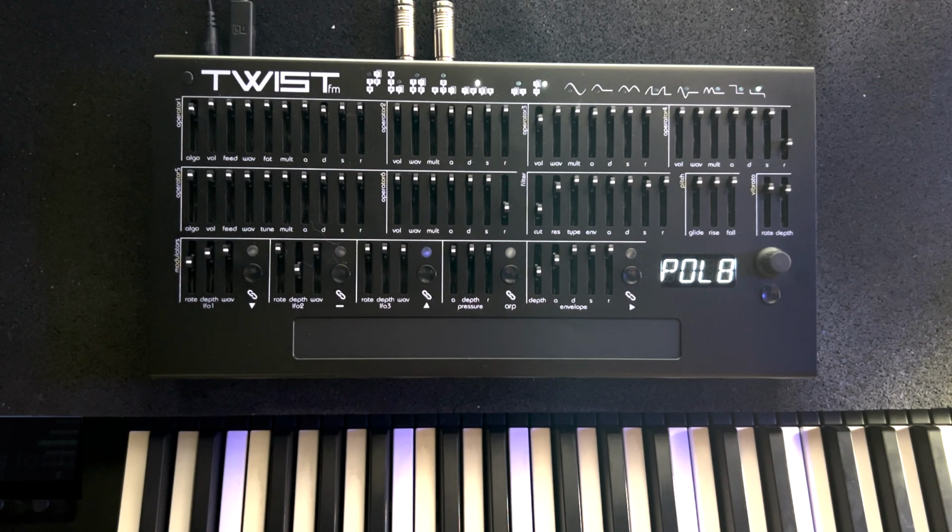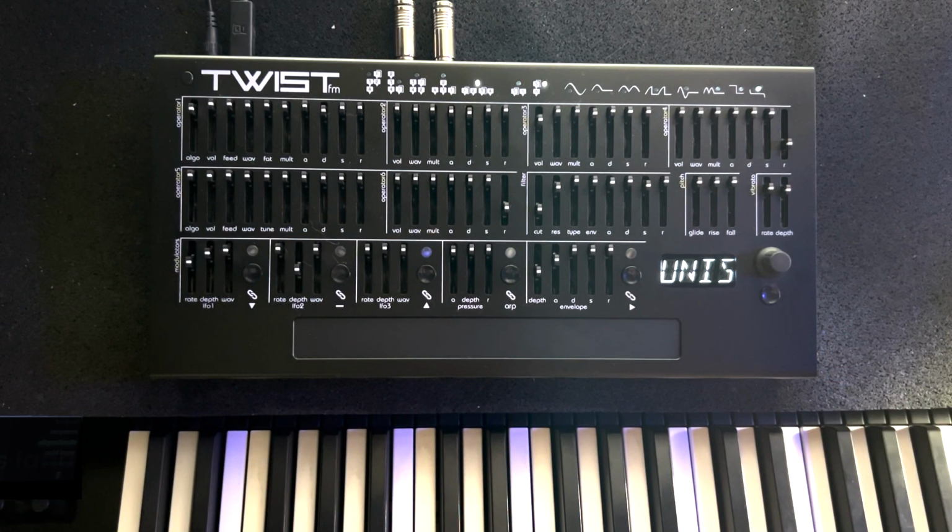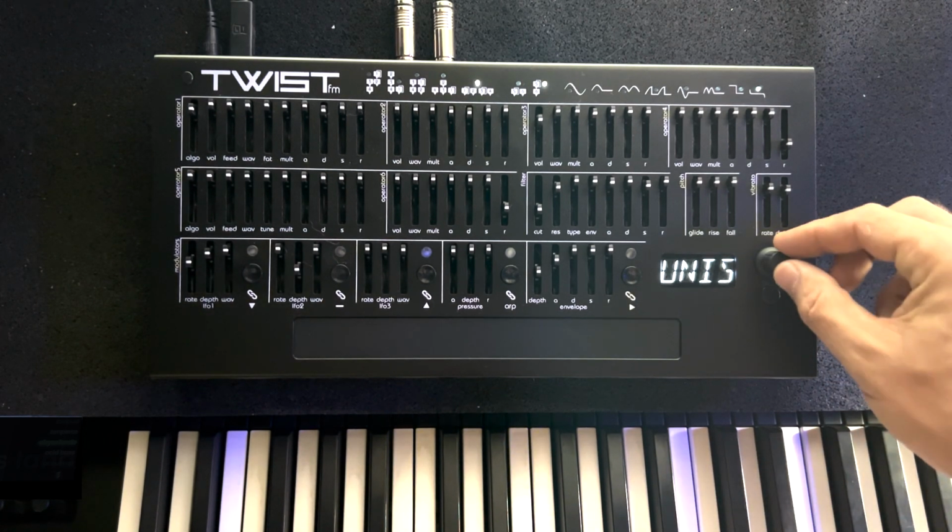The voice menu allows you to select the voicing mode. In Poly 8 mode, all the voices are available to play individually. In unison mode, TWISTfm becomes a monophonic instrument, triggering all voices at the same time.